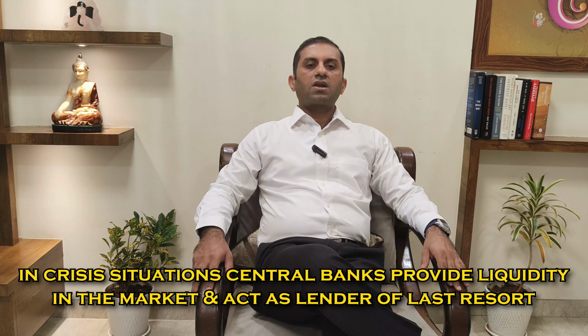Whenever there are crisis situations, central banks provide liquidity in the system as well as it acts as a lender of last resort. Such actions by central banks create trust in payment mechanisms.